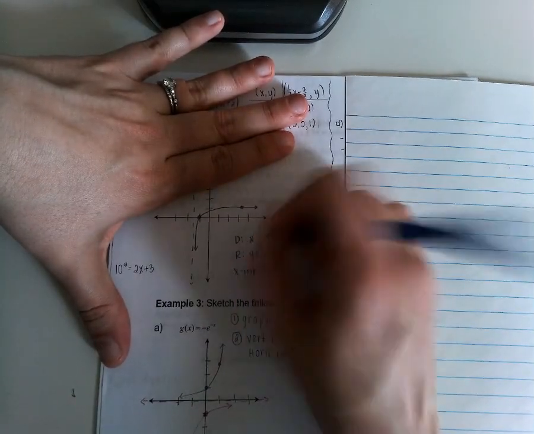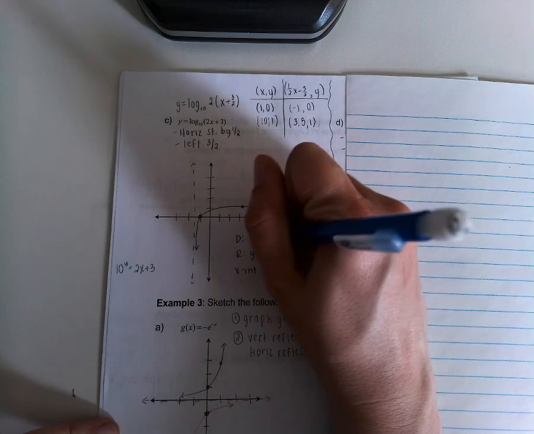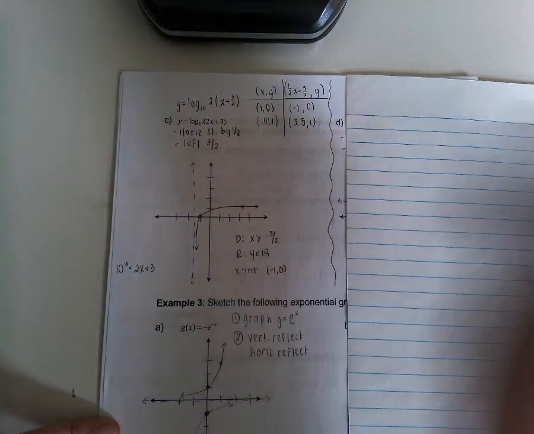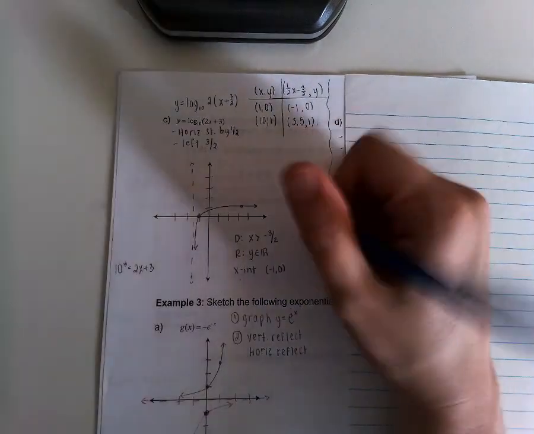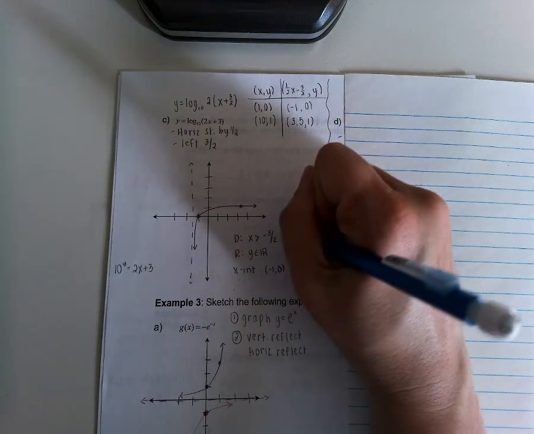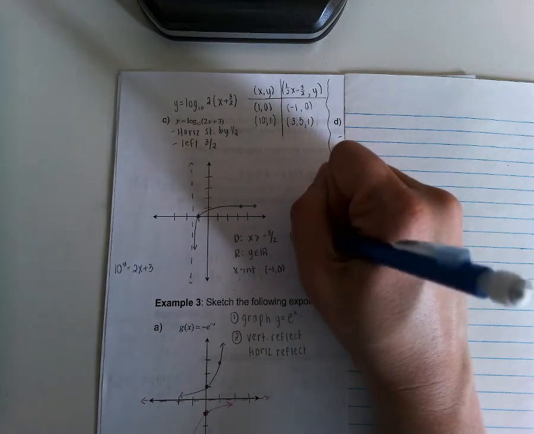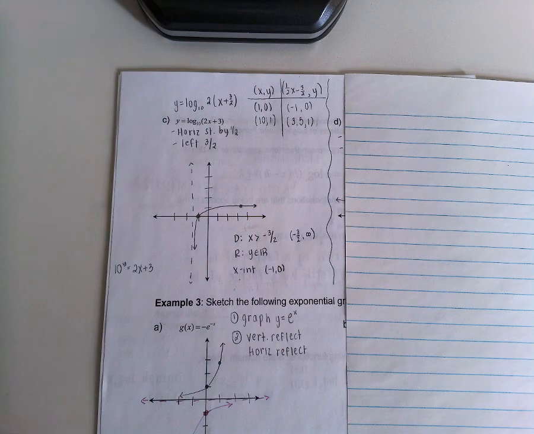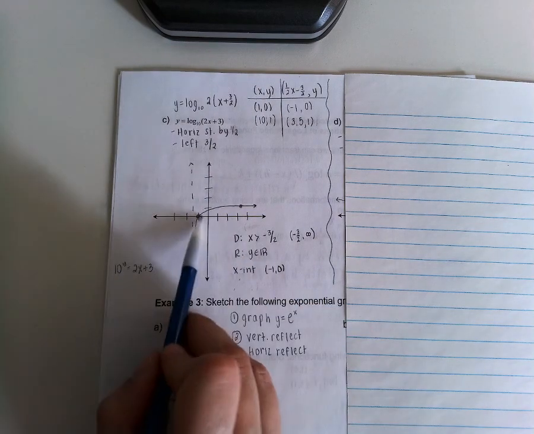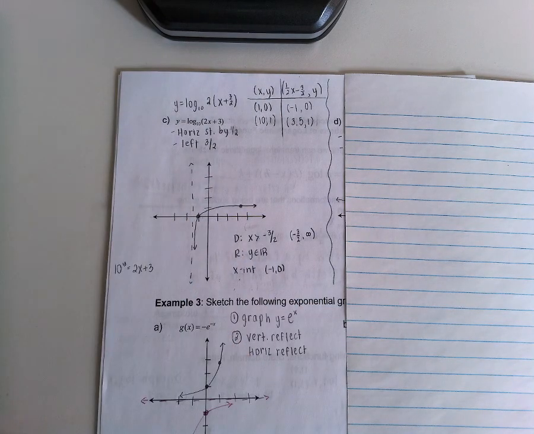Yeah, this I should be writing. X has to be greater than -3/2, sorry. And then here we would have -3/2 to infinity. And your intercept is at -1, 0.